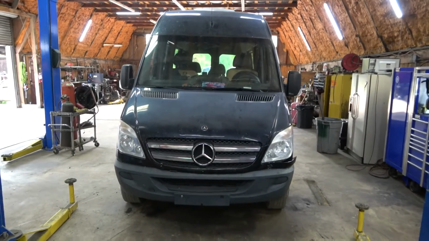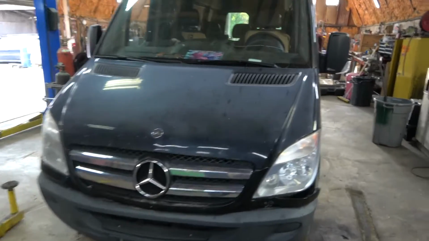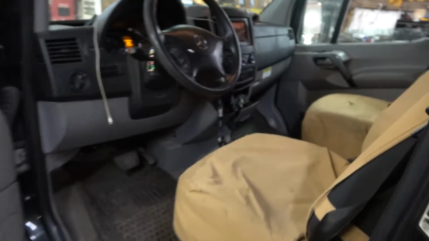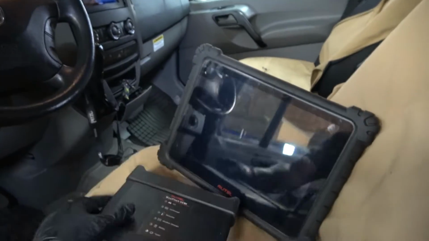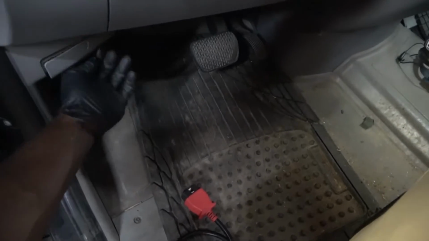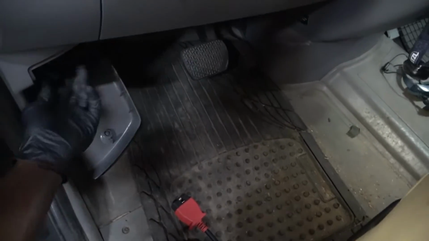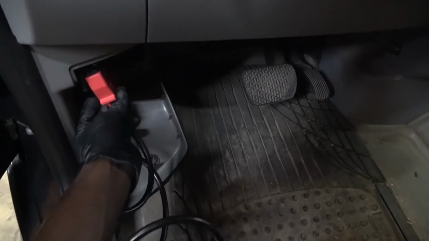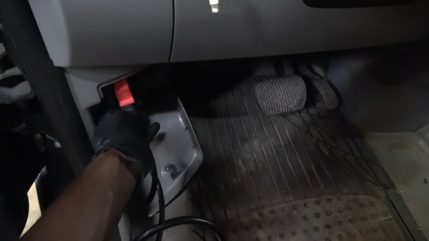We have a 2013 Mercedes Sprinter. The problem with this Sprinter is the check engine light remains on the dash when the engine is running. So I'm going to get the scan tool connected so we can see what kind of trouble codes we have in the engine computer.